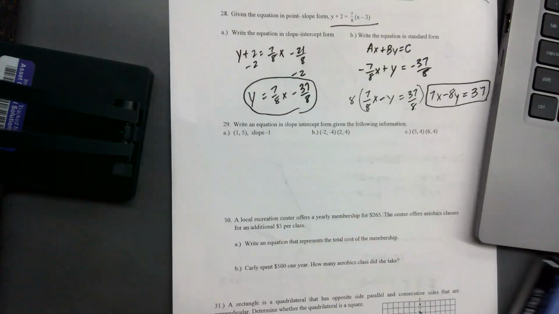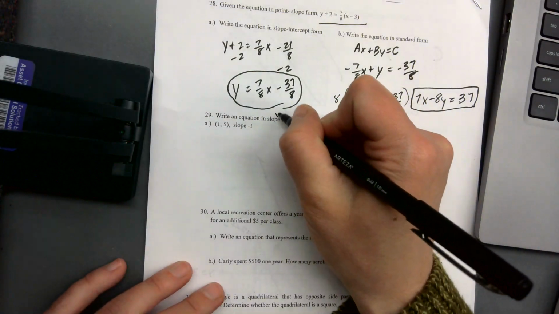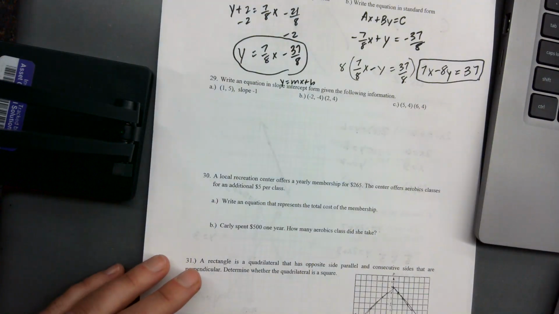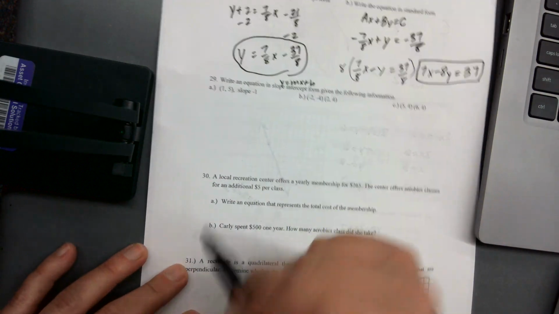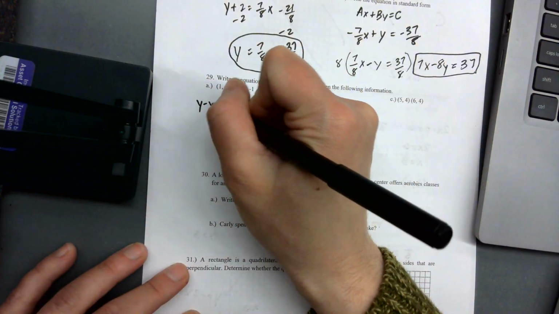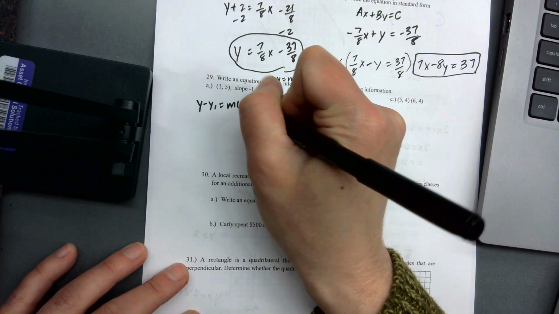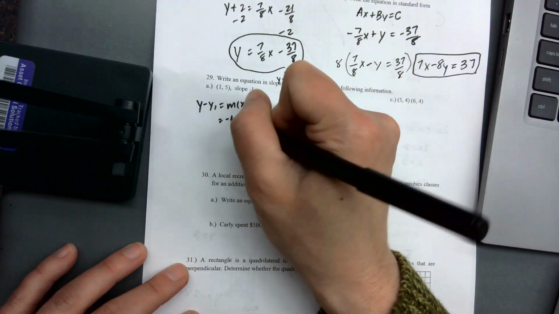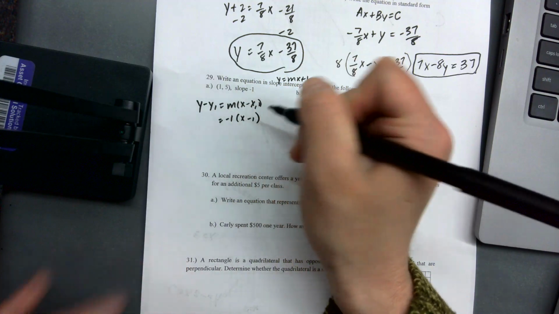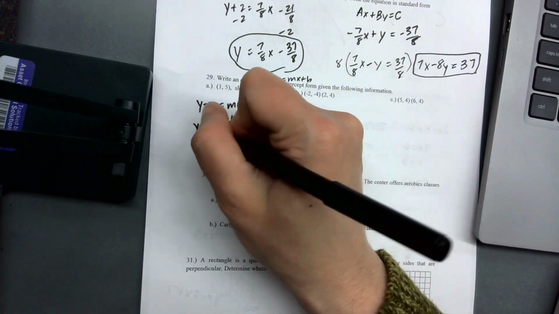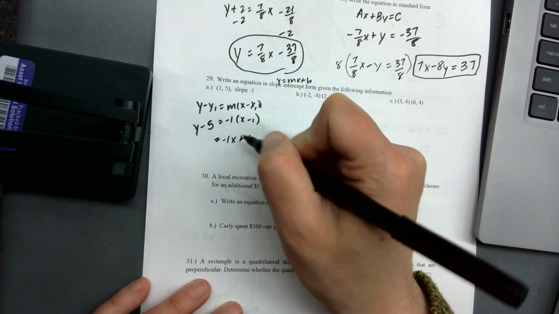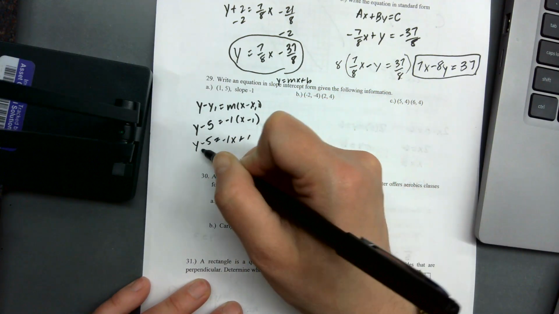For the next, it says write each equation in slope-intercept form, which is y equals mx plus b, given the following information. So you're going to need a slope and a y-intercept. I encourage students to simply use the point-slope form first. This way, you just put in your slope, you put in your point, and your y-intercept b just naturally appears. You don't have to plug in m, plug in b, and then rewrite. It's just there for you.